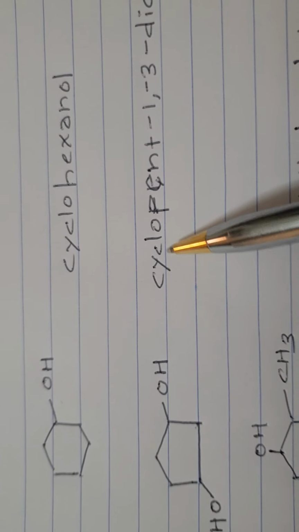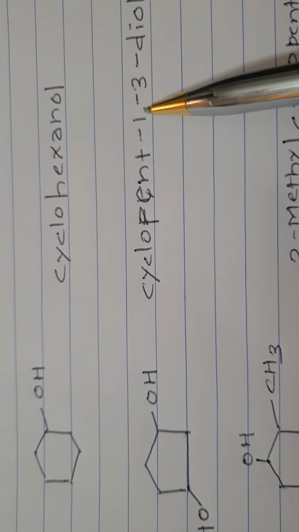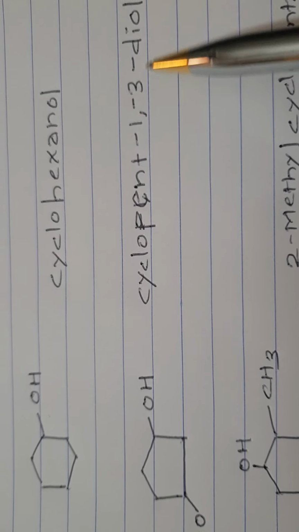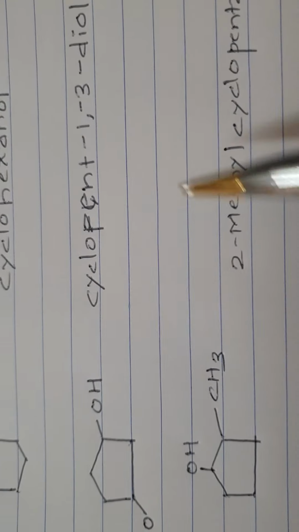So it will be cyclopentane-1,3-diol. There are 2 hydroxy groups now, so it will be diol. Let's take the next one.